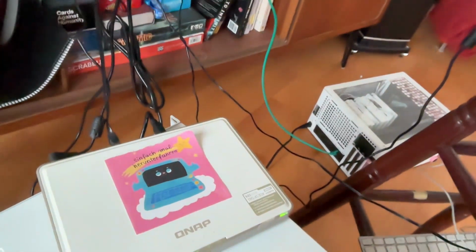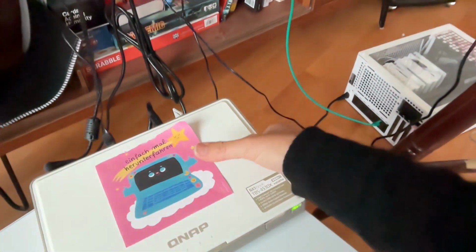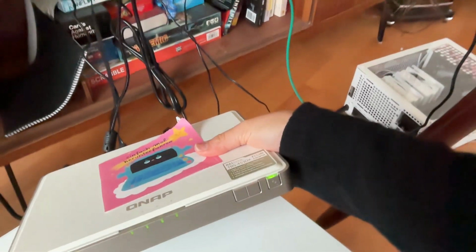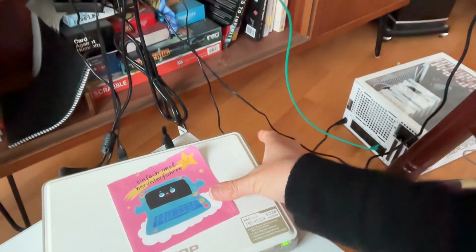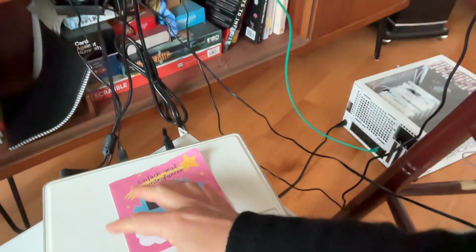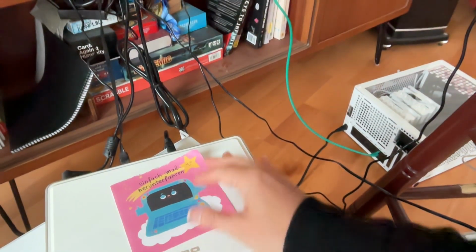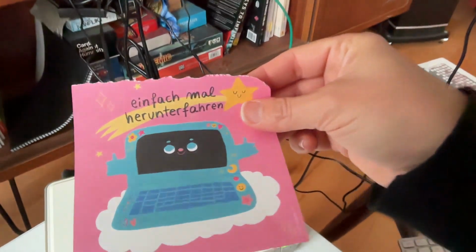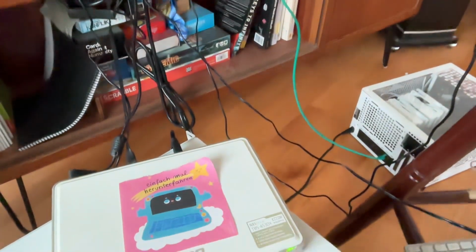Okay, let's go on a trip and see my local NAS. So here's my little NAS. It's a NAS book. It's old now, but it's got about, I think, 12 terabytes I put in it of storage. So there's some disks in there, and I expanded the disks in there. And we have a little reminder. Einfach mal herunterfahren. Good reminder. For both computers and humans, it's important to remember to shut down.